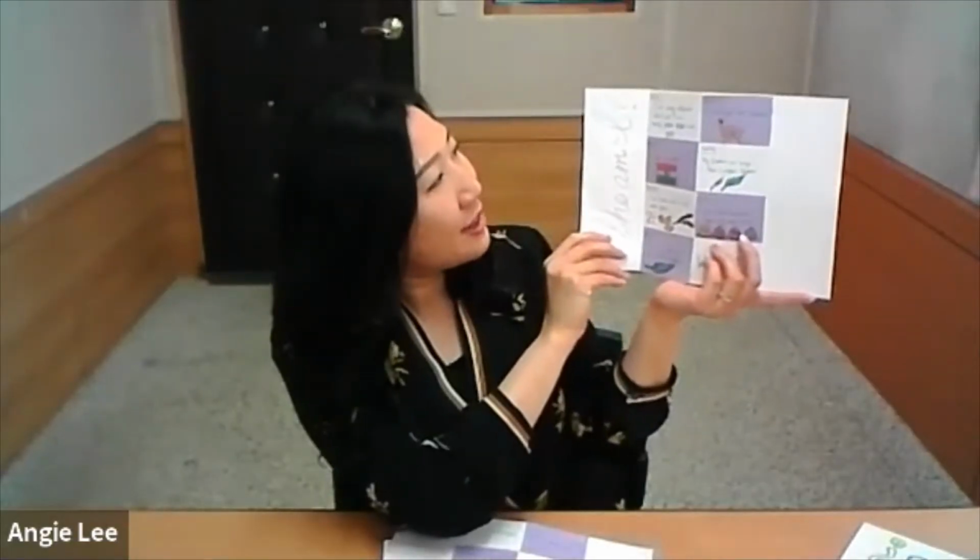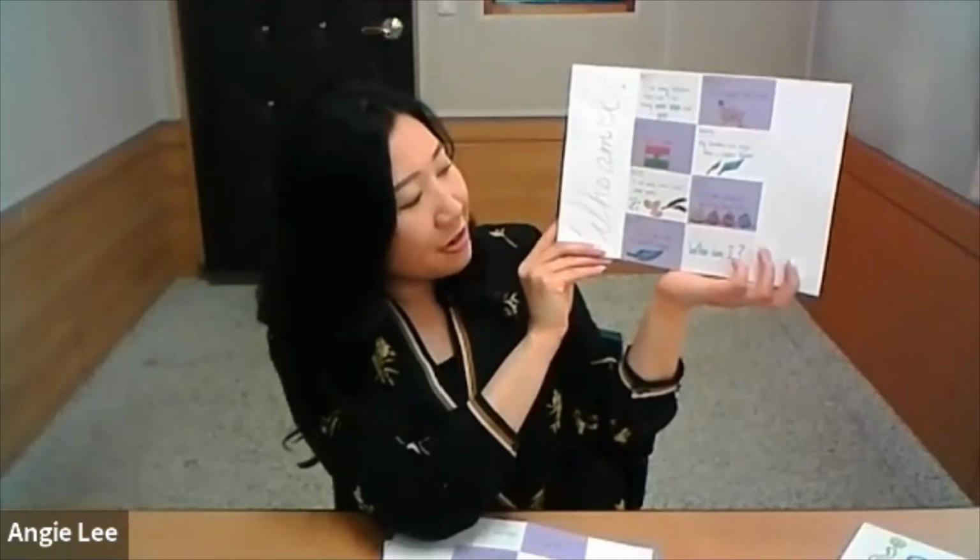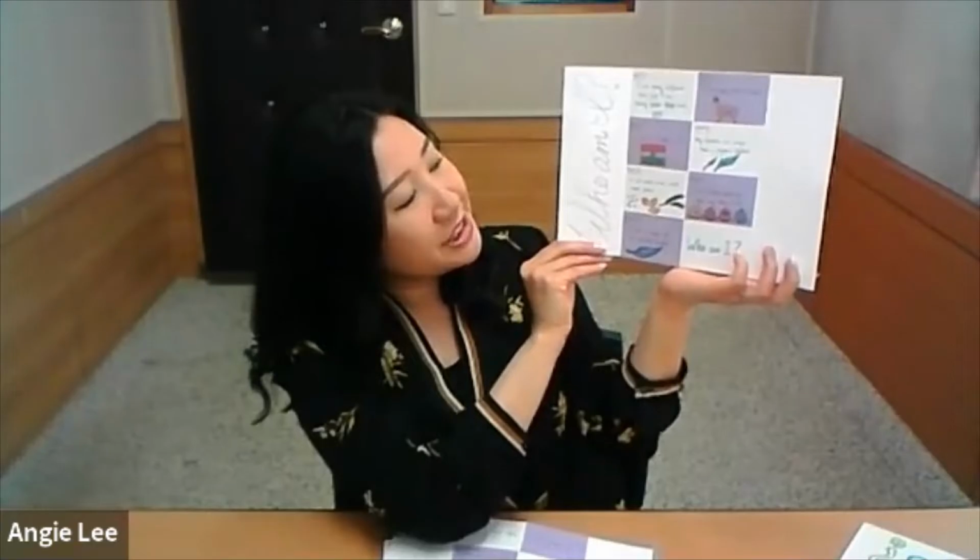So this is my example, and I will read the hints to you. Hint number 1, I am many different colors, but I'm mostly green, blue, and gold. Hint number 2, I live in India. Hint number 3, I eat seeds, nuts, and other grains. Hint number 4, I like to show off my beautiful feathers. Hint number 5, I am bigger than a chicken. Hint number 6, my feathers are longer than a pigeon's feather.